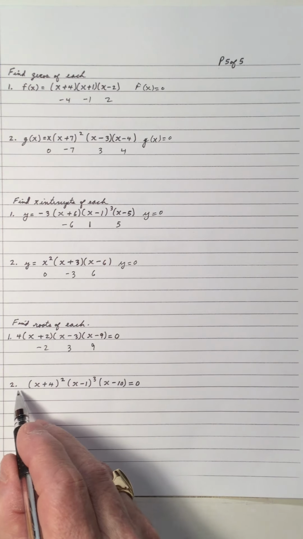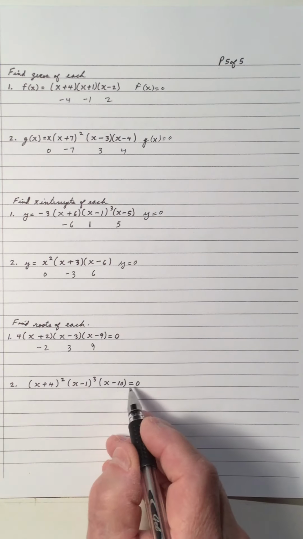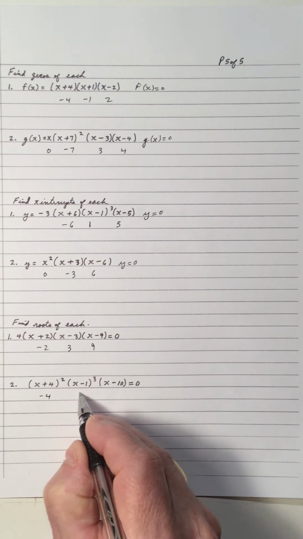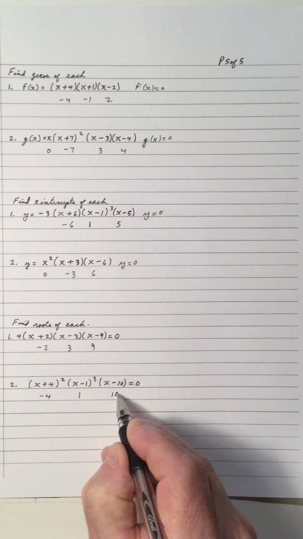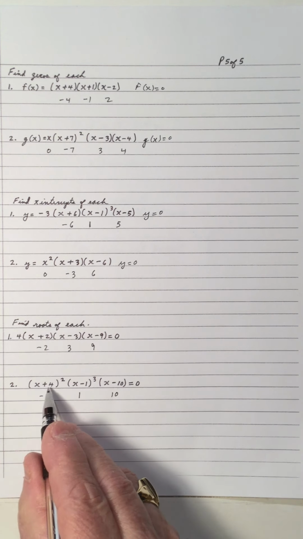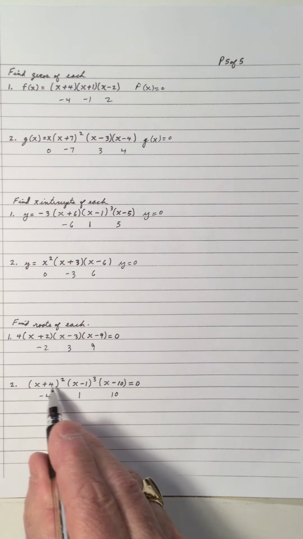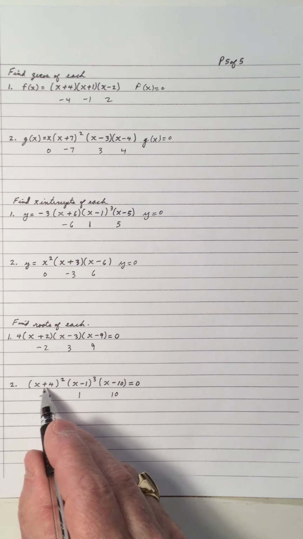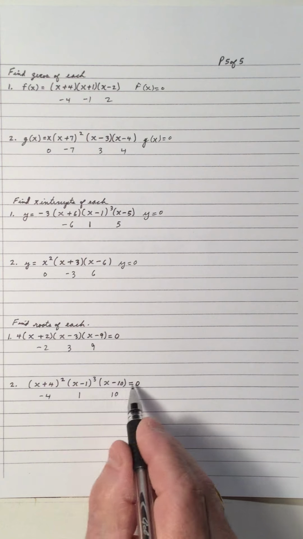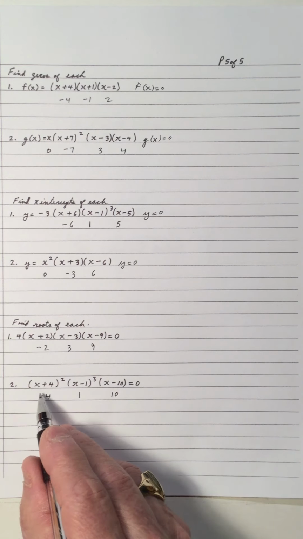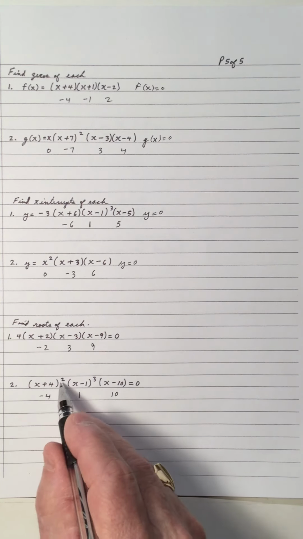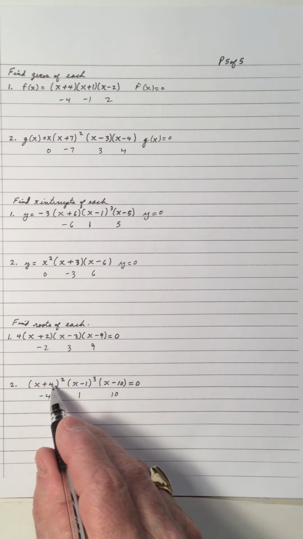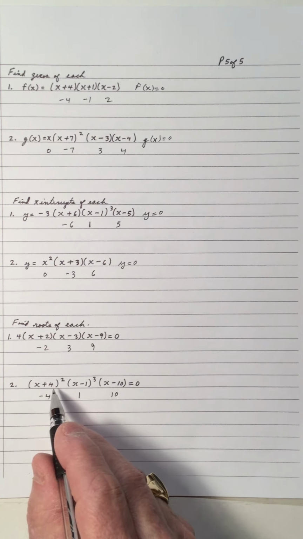And number 2, the roots of this equation, when you have it equal to 0, are negative 4, 1, and 10. Again, if you put negative 4 right here, no matter what we have here, 0 squared is 0, and 0 times these numbers will give you a 0. And the multiplicity is only needed when you're looking at a graph.